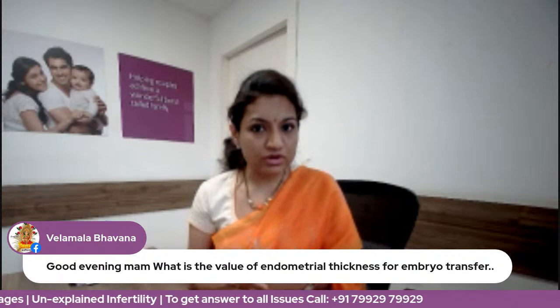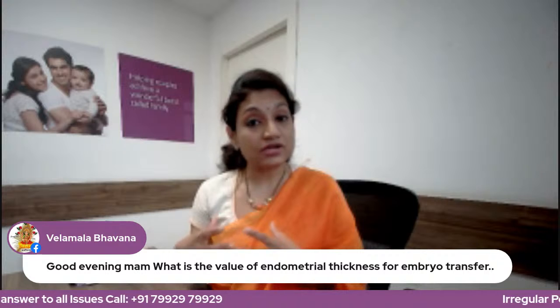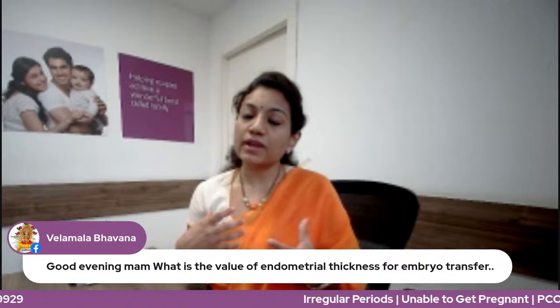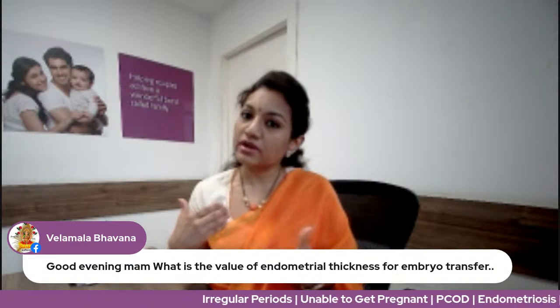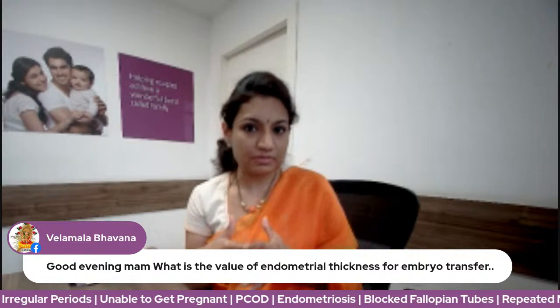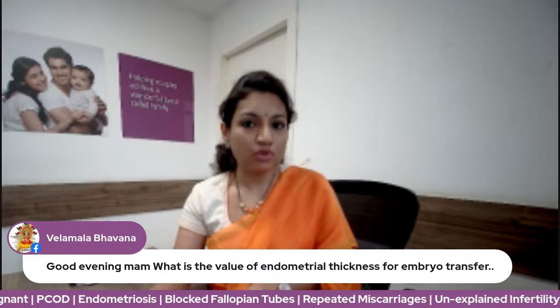It is a receptive endometrium. It is not only the thickness that we have to see, we have to look into the pattern of the endometrium, and also the blood flow to the endometrium, and also the blood flow to the uterus. So all these things you need to check to see if your uterus is receptive or not. As far as endometrial thickness goes, definitely 7.5 and above is very good.